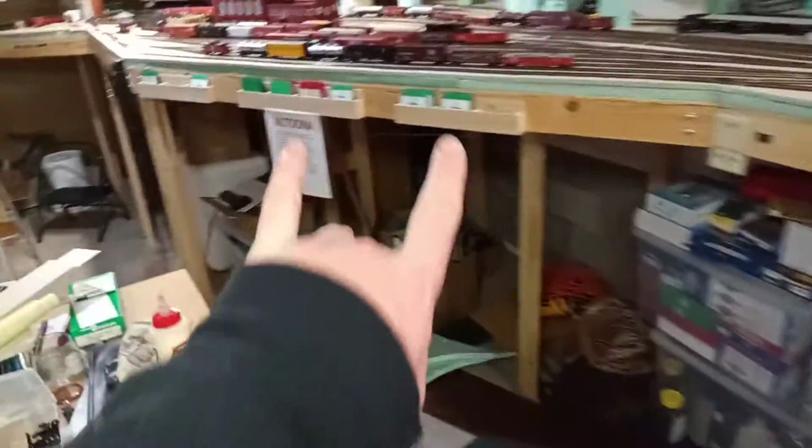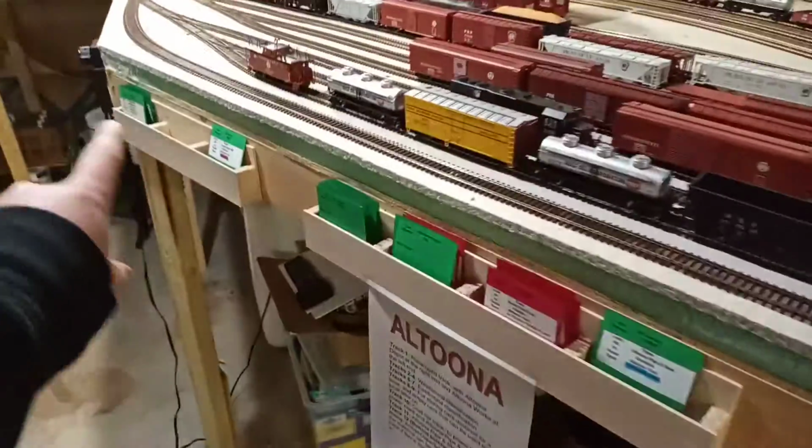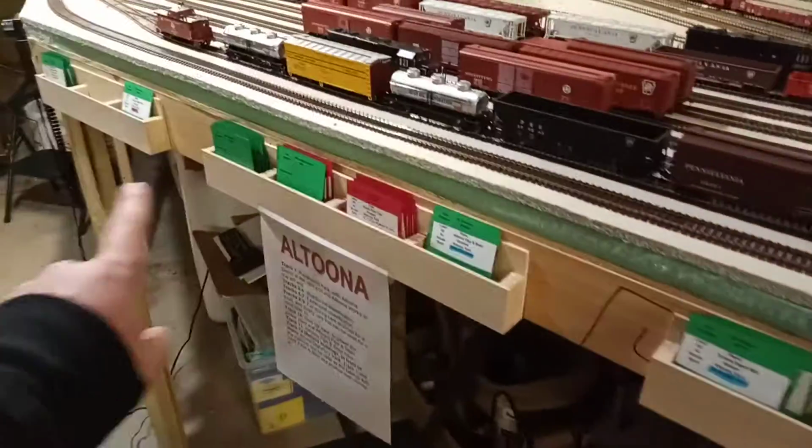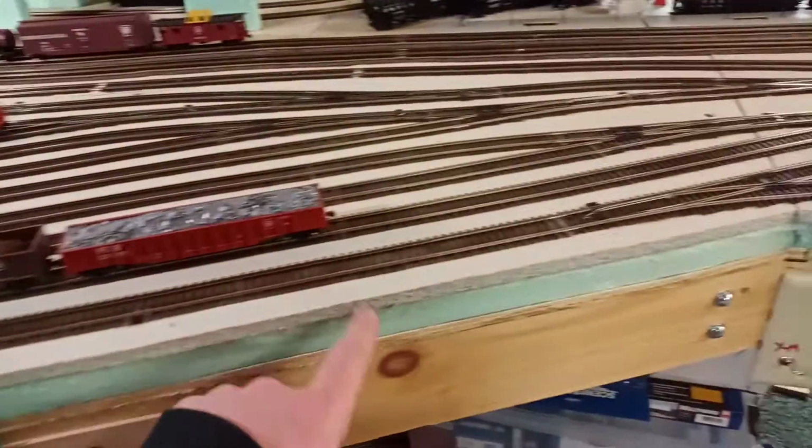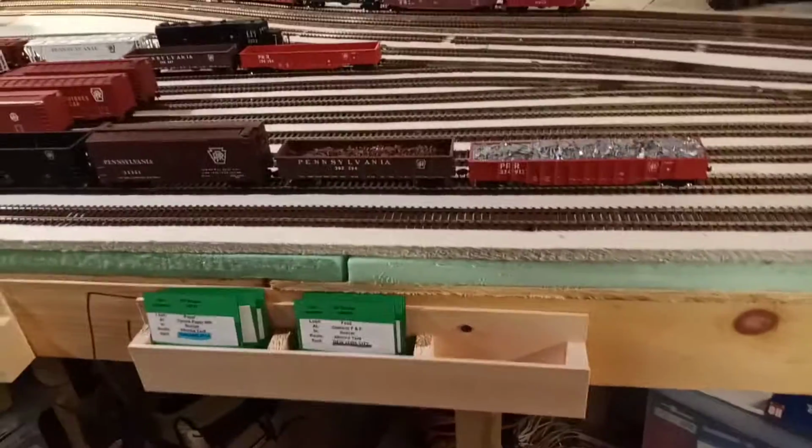We have some here. I have to move them because right now it goes 2, 3, 4, 5, 6, 7, 8, 9, 10, 11. Eventually it's going to go 1, 2, 3, 4, 5, 6, 7, 8, 9, 10, 11 along the front, so that there's no confusion.